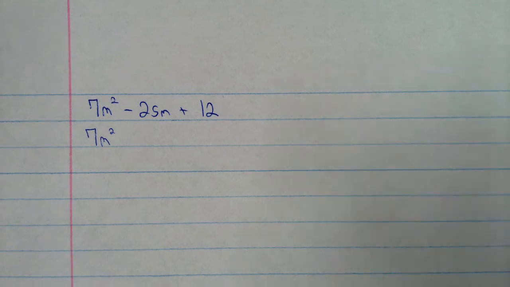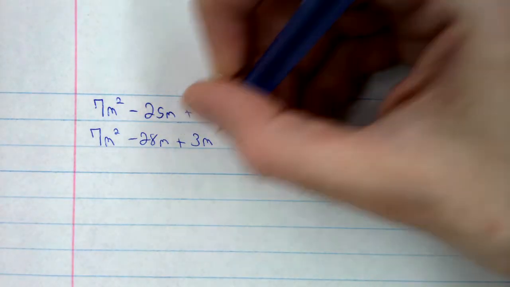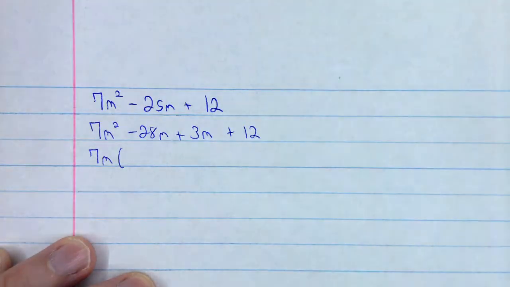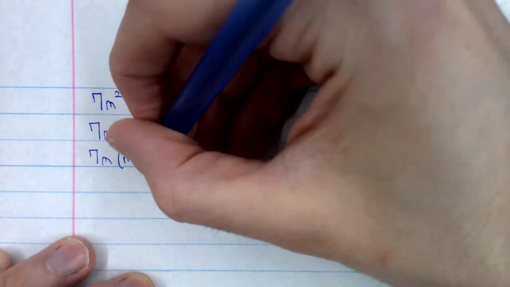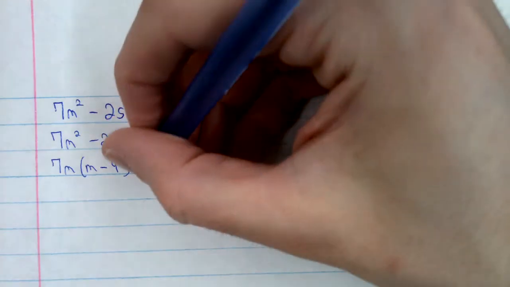So actually, I don't know that off the top of my head. I haven't done this yet. It's going to be 28 and negative 3. So I rewrite the middle term. I mean negative 28 and positive 3. So I rewrite the middle term as negative 28m plus 3m. And I do factoring by grouping. The first group has a GCF of 7m. Leaves you with m minus 4 in parentheses. The second group has a GCF of 3.